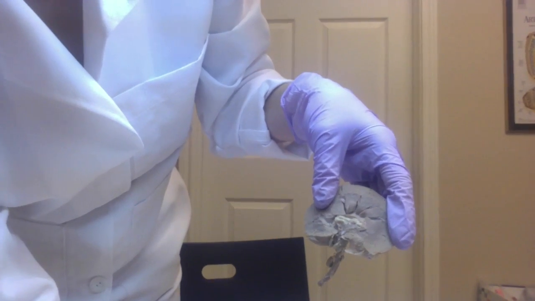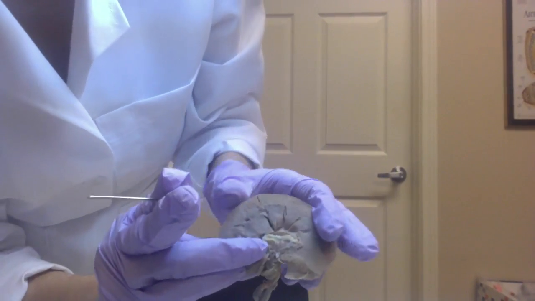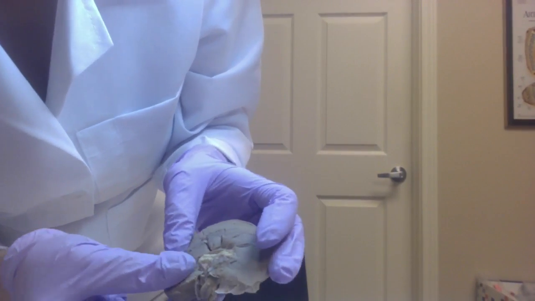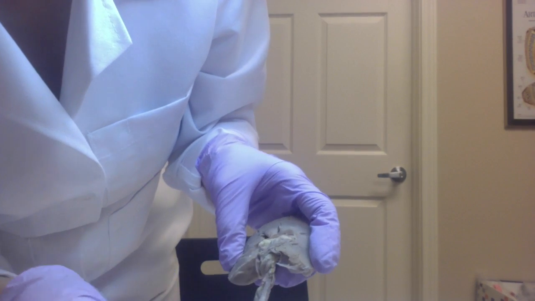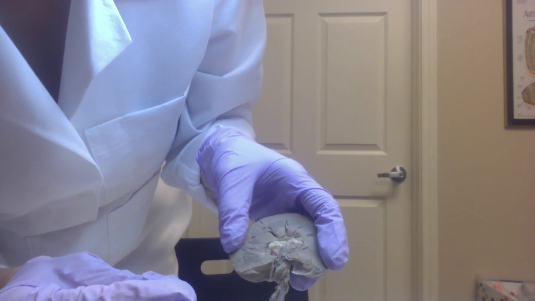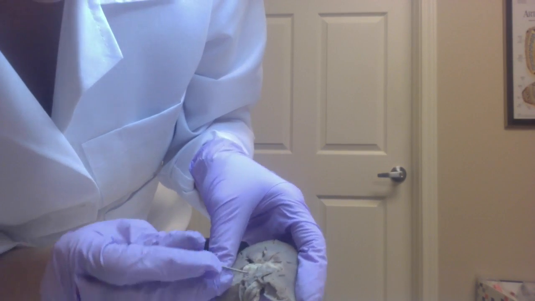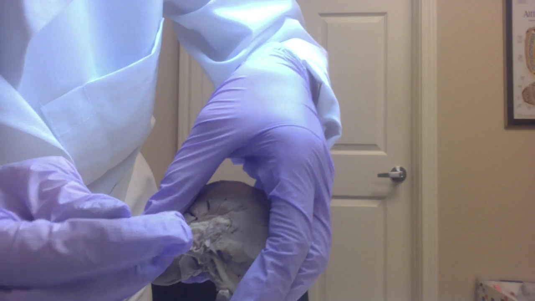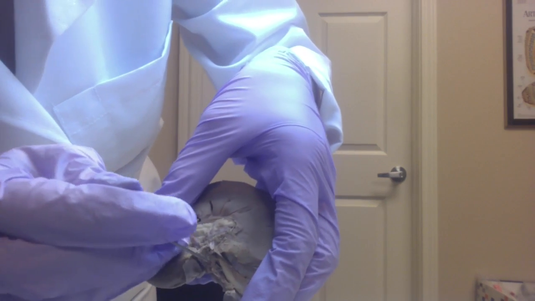Next, for the internal anatomy of the blood vessels, we have the renal artery, which is right here. Going in is the renal artery.